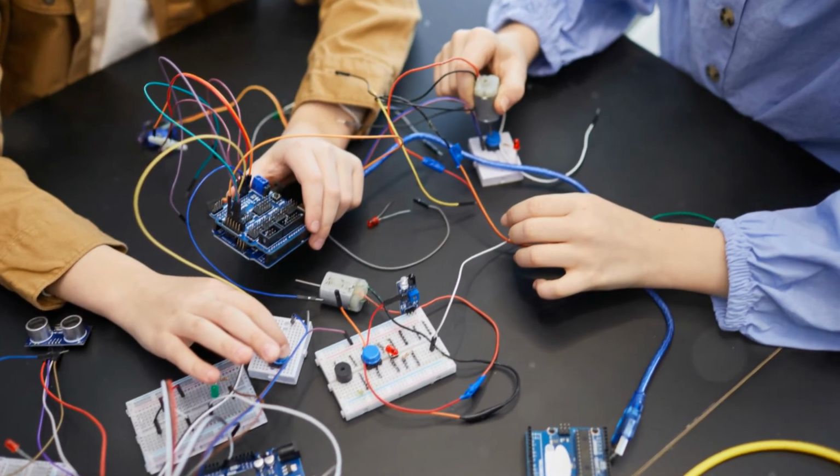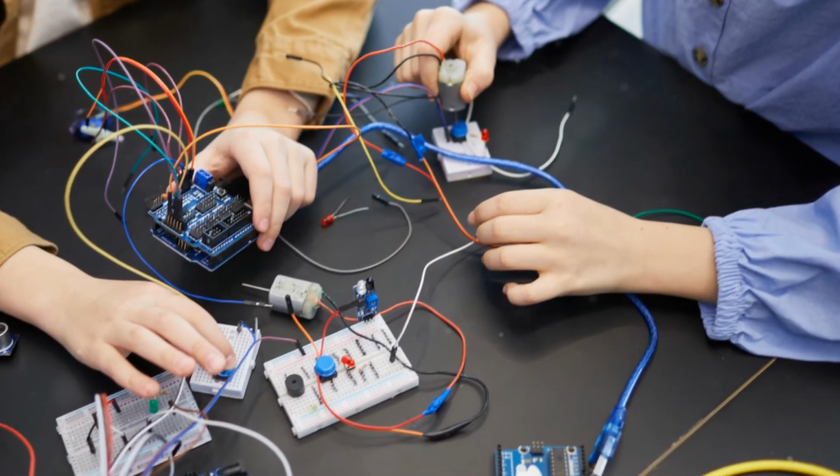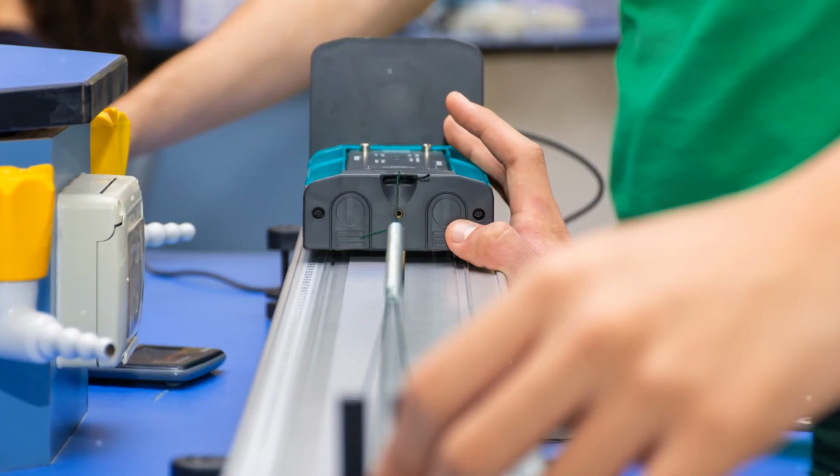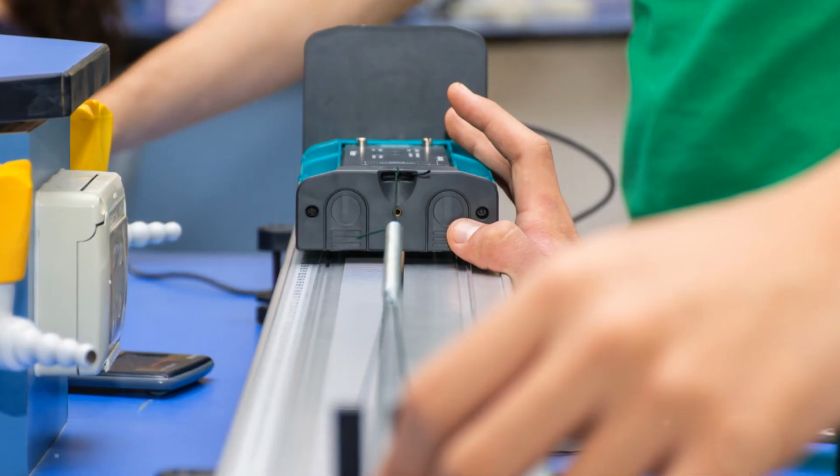We'll work with different materials and combine them to see what we can create. Pay attention to how the physical properties of each material help us build stronger, better structures. Let's get started.